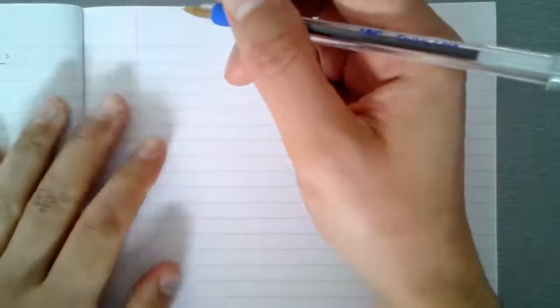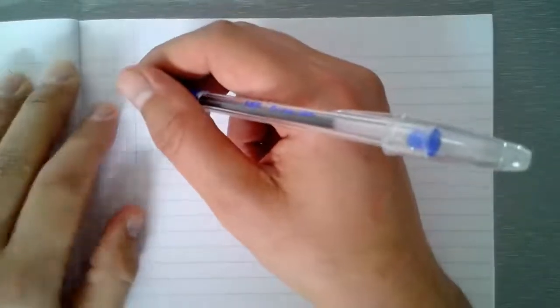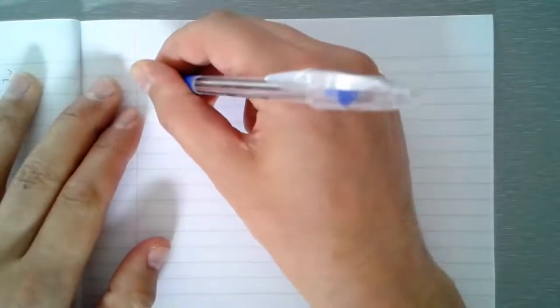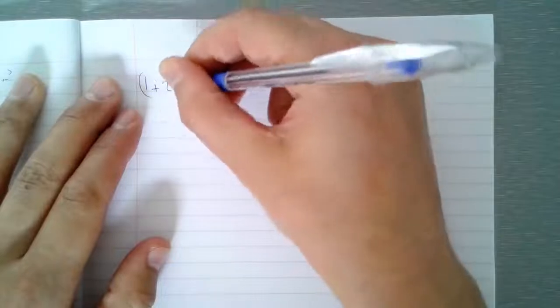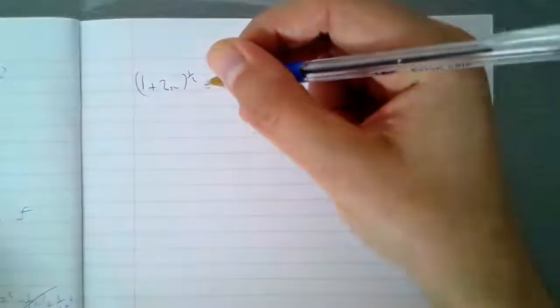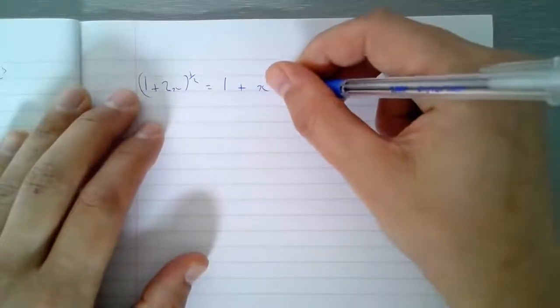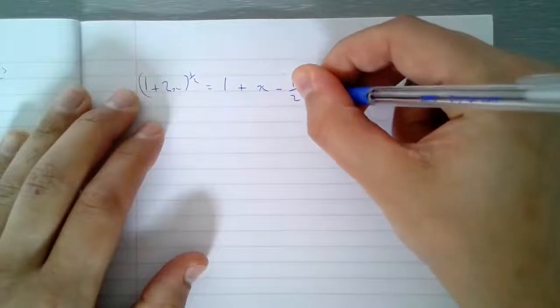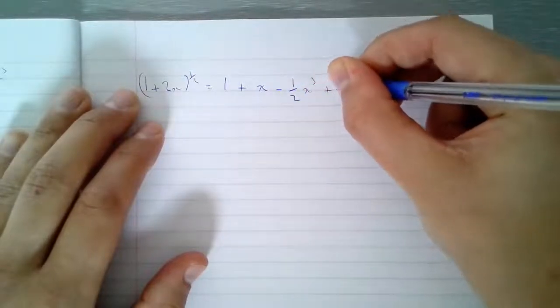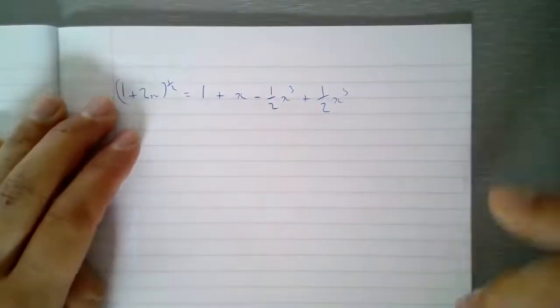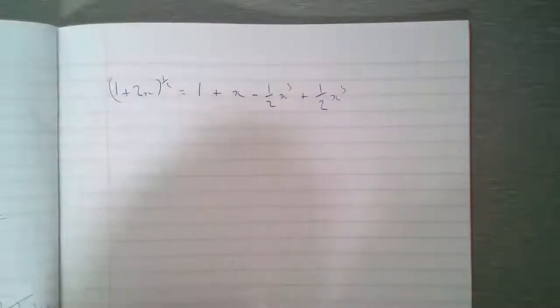So instead of deriving another one, we're going to use quite extensively something we used yesterday. Yesterday we found that (1 plus 2x) to the half is equal to, let me just remind myself, 1 plus x, take away half x squared, plus a half x cubed. So that's what we found out yesterday, and we're going to use that quite a bit today.